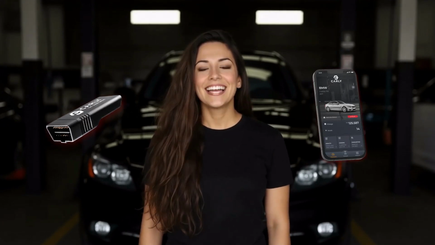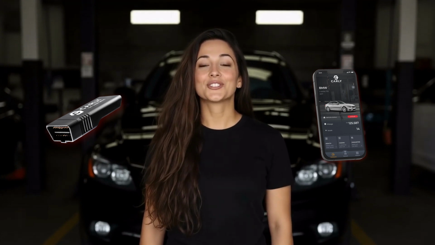I am Leah, and I'm here to show you how simple it is to bring your vehicle to the next level with your phone. It's super simple. Just plug the Carly OBD into your car's OBD port, open the app, tap the feature you want to code, and you're all set. This process is incredibly straightforward, designed for anyone to use without hassle.